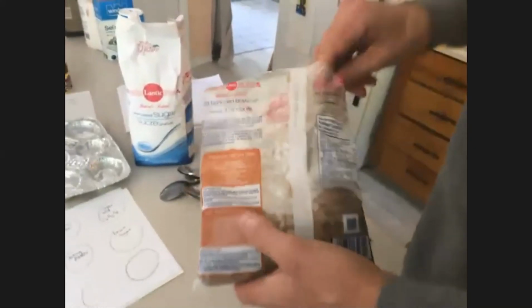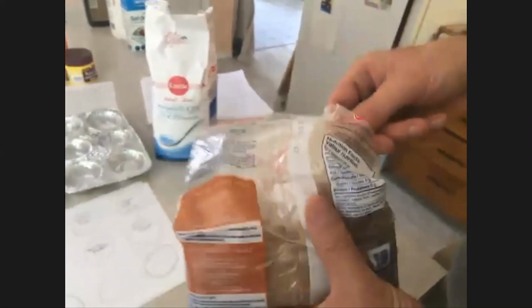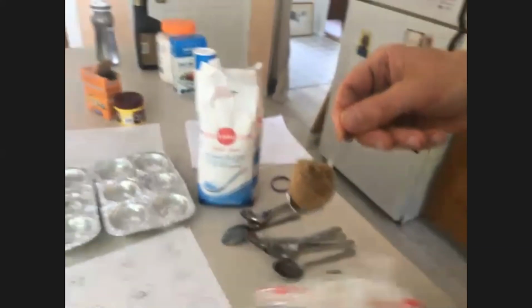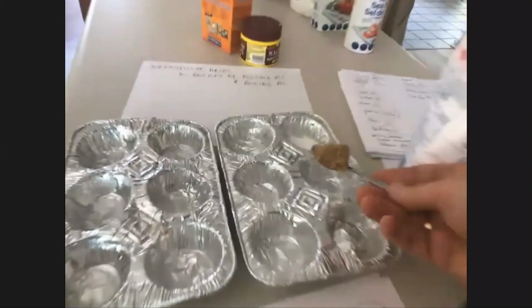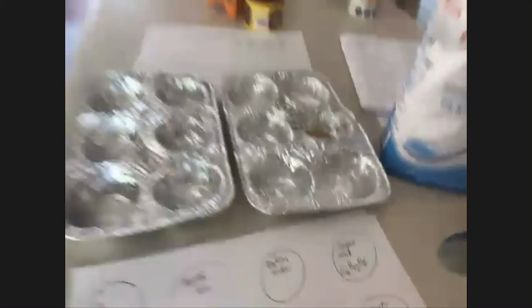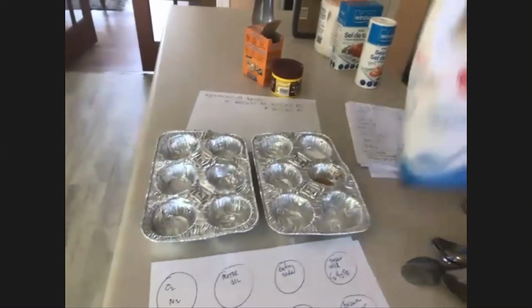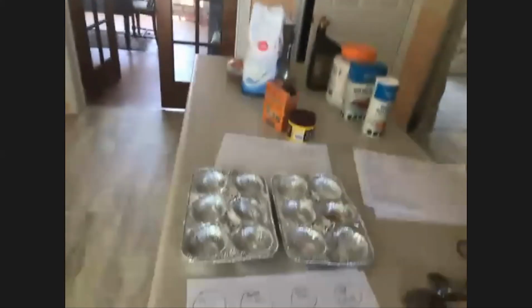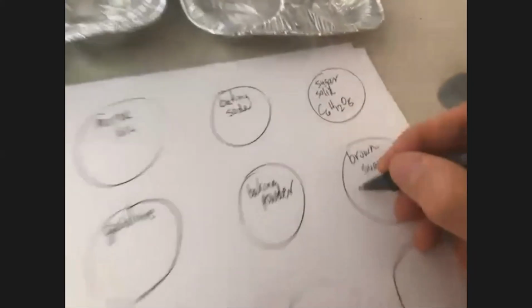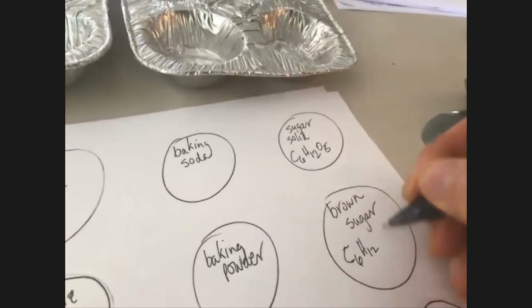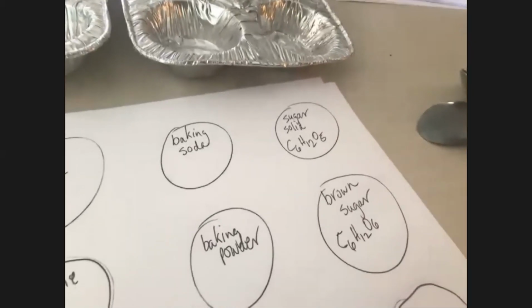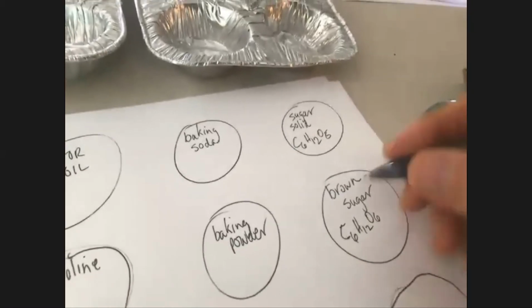Not all chemists have to remember the formulas. Fair enough. Brown sugar goes in there, and it's essentially the same formula, C6H12O6. And it's a solid as well.